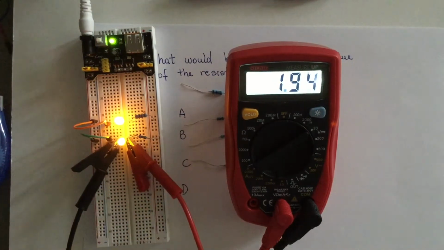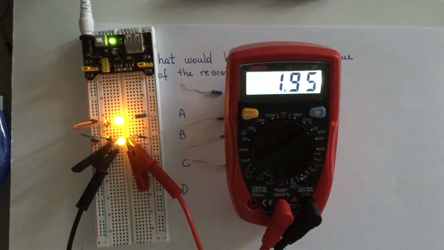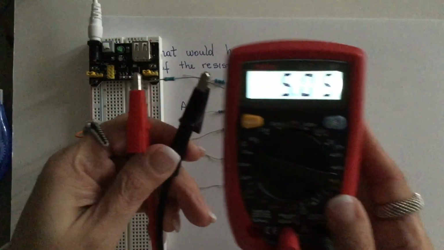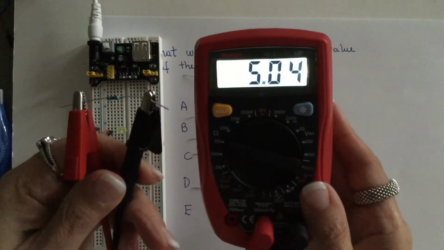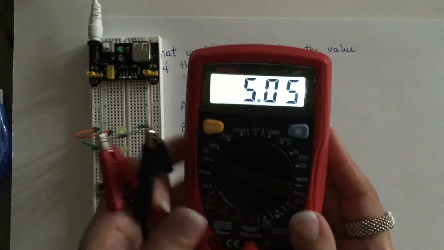And yes, it remains around 2 volts, but yes, I see a change here. So let me try with a resistor higher than that. This resistor is 5K or 5,000 ohms. So let's see what happened.